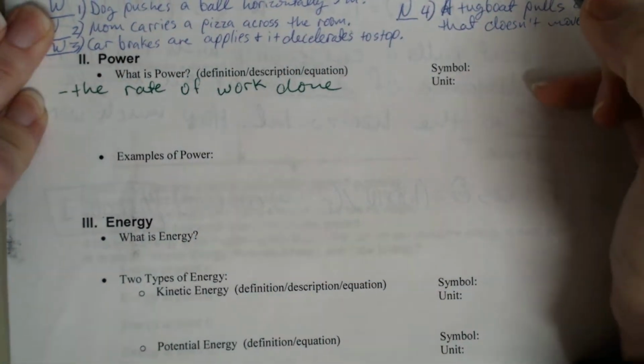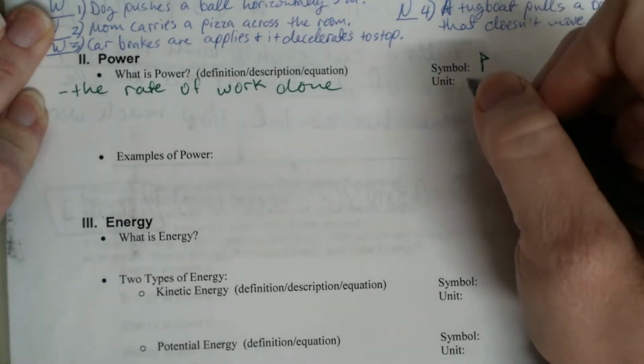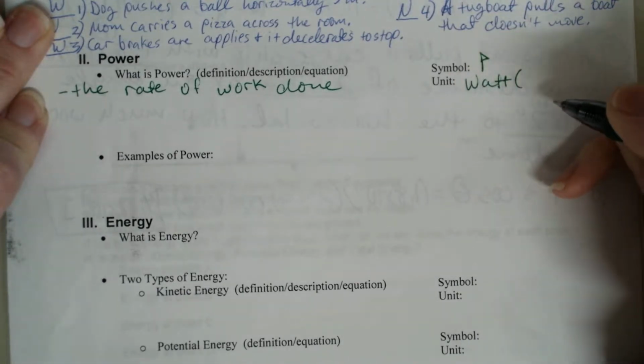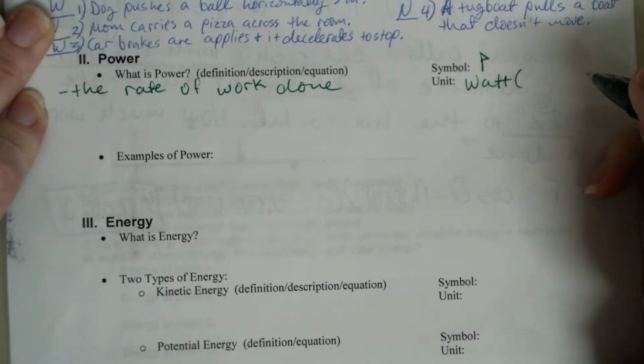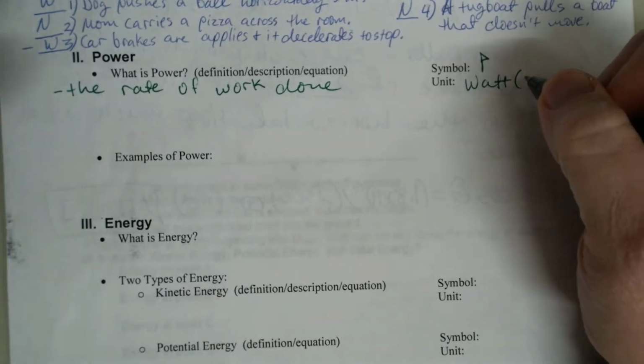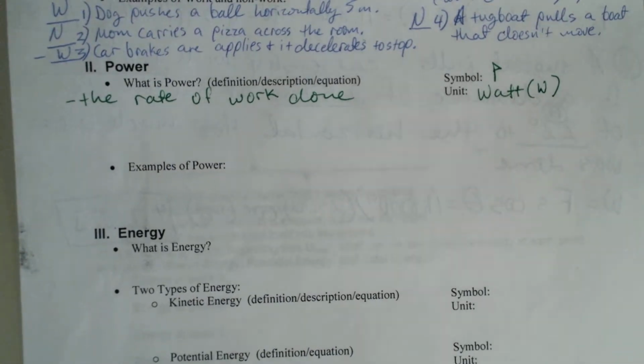Its symbol is a capital P for power. The unit we use is a watt, which is denoted by, I think, a capital W, which is super confusing because a capital W is also work. So that's super helpful. There's a few different equations we can use.